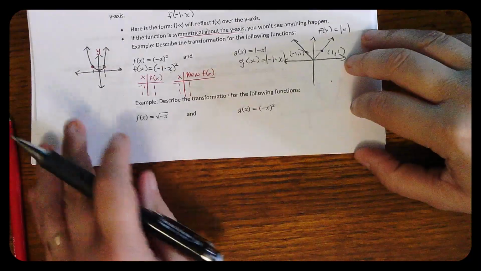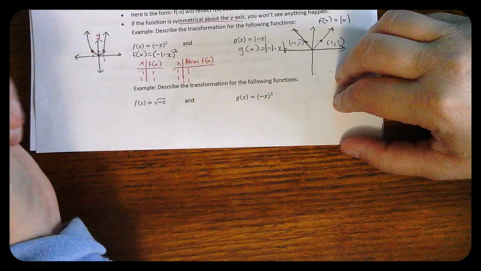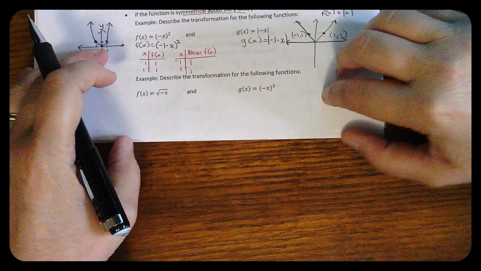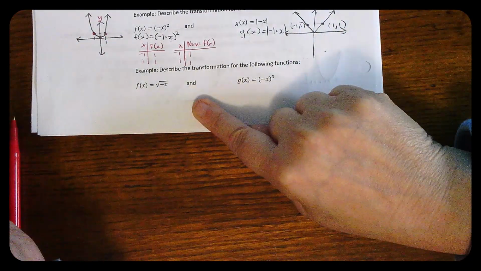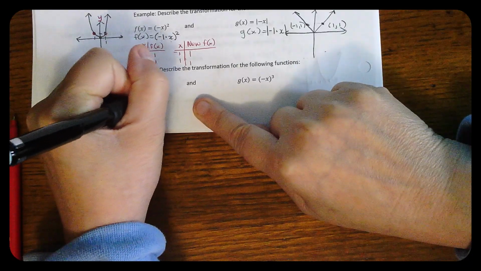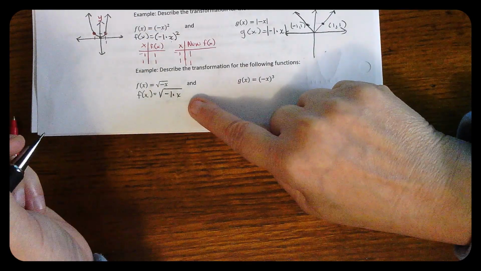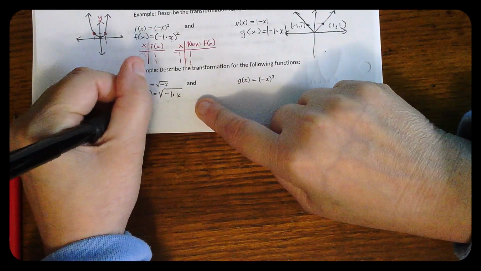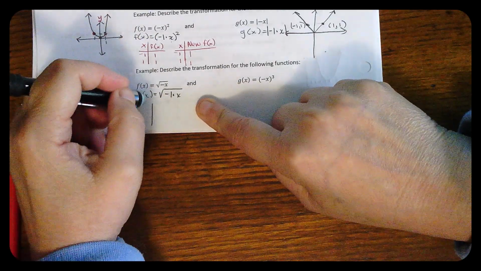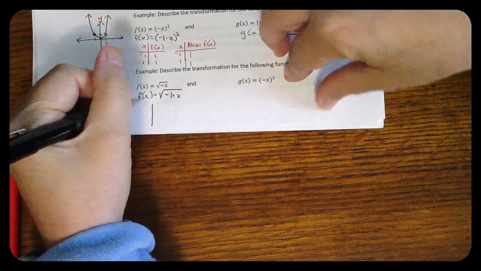So we need some odd degree functions, some odd functions. That means that they aren't symmetrical about the y-axis, so you can really see what's happening. So here's where you start to see something. All right, here you have f of x equals the square root of -1 times x. So that -1 is in there with the x. Okay, so if I were to put some points in, we'll call the parent function g.